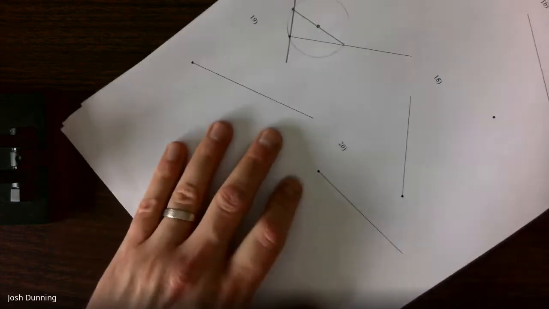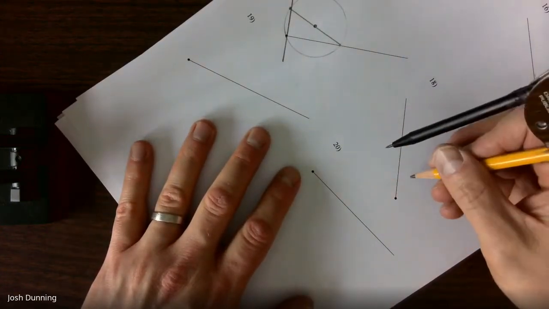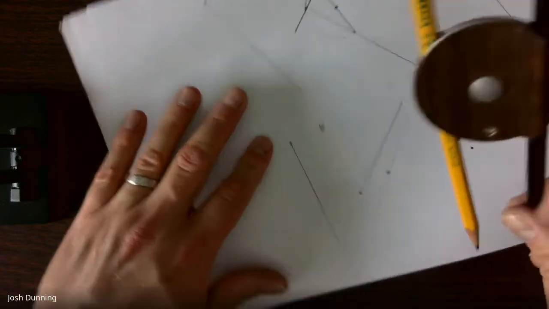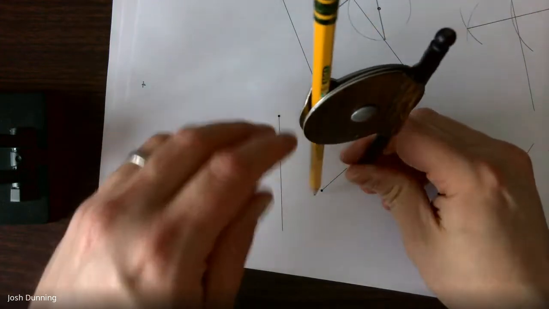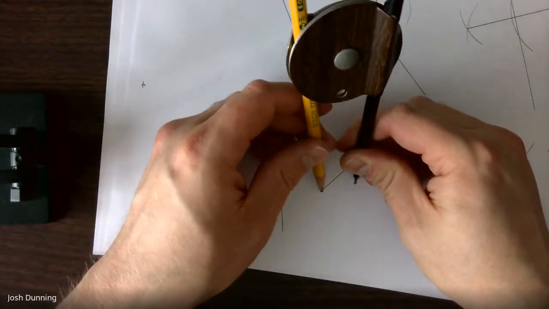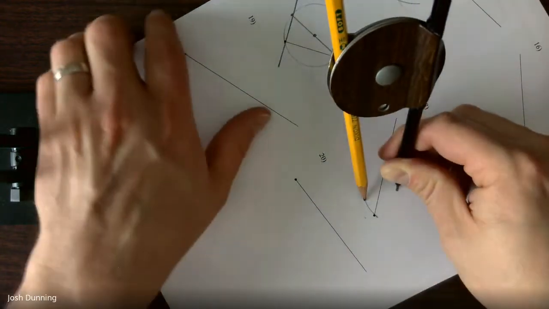So again, somewhere inside the line on either side, put a dot. Center your compass on that dot. Then your pencil lead should touch the end point that was in the problem. Draw a circle.